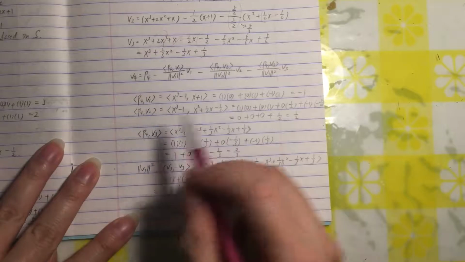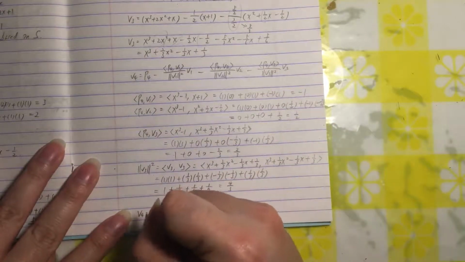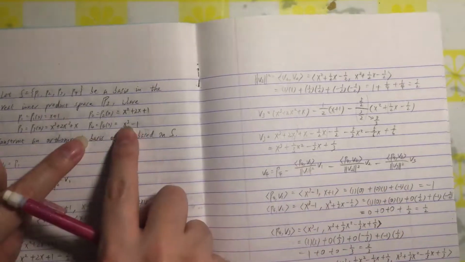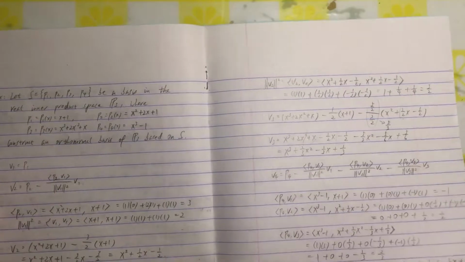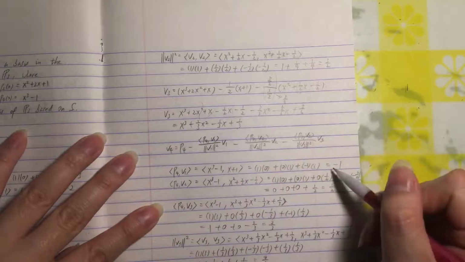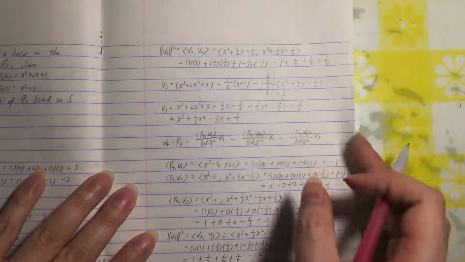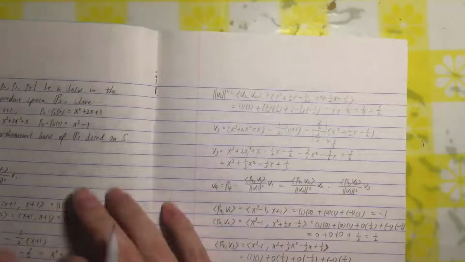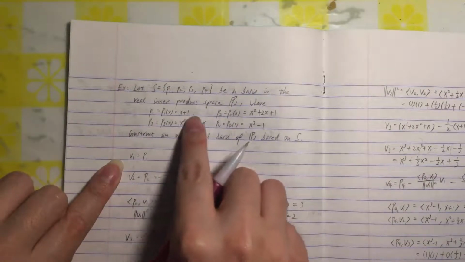Next, compute V4. V4 is P4 minus this expression here. P4 is s cubed minus 1. Minus the inner product of P4 comma V1, that's negative 1, over the norm of V1 squared, which is 2. So minus negative 1 over 2 times V1. V1 is the same as P1, which is s plus 1.